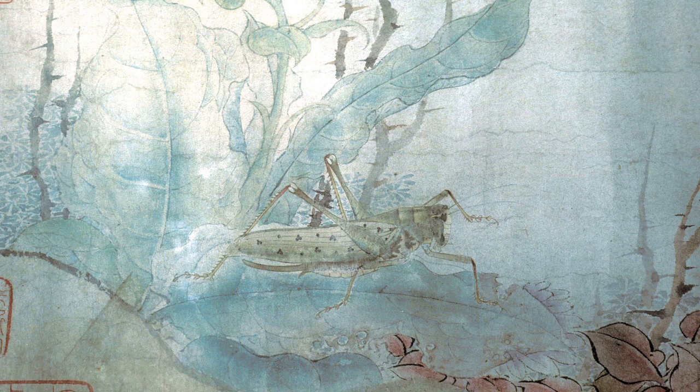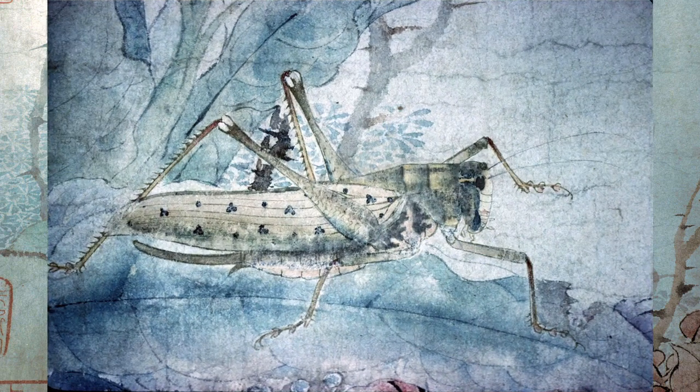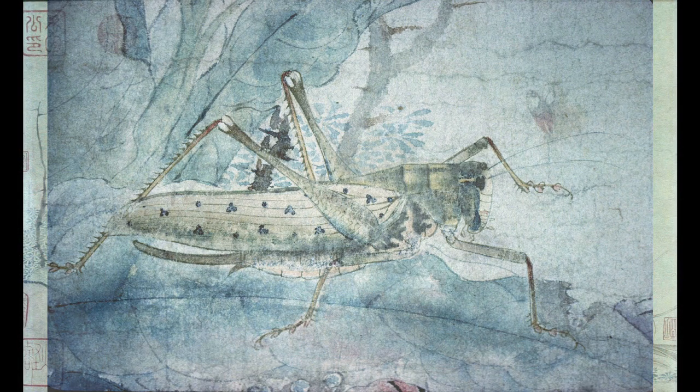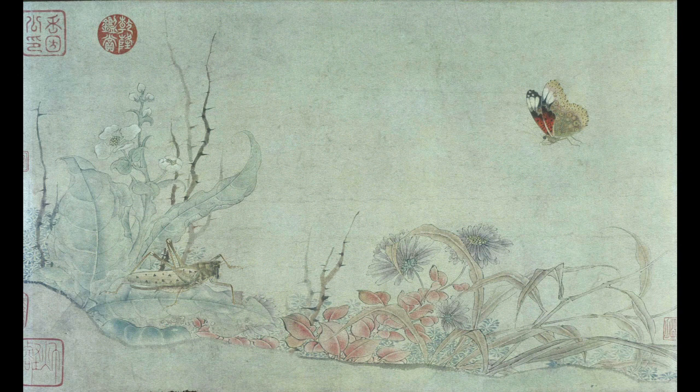It's a quite fine painting, but as I say, I don't want to associate it with Xu Shi or anybody else, and the grasshopper up very close. There were specialists who did paintings of particular subjects, such as insects, and this might be one of those. Okay, enough of that. Now, going on.